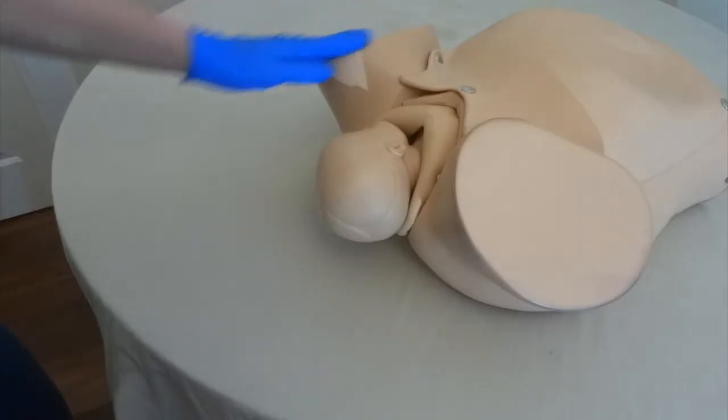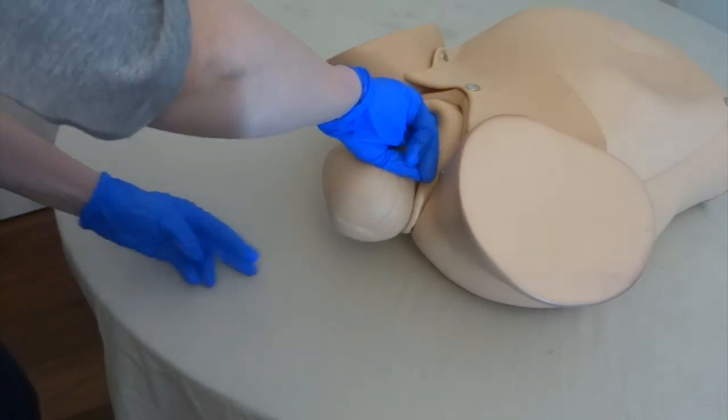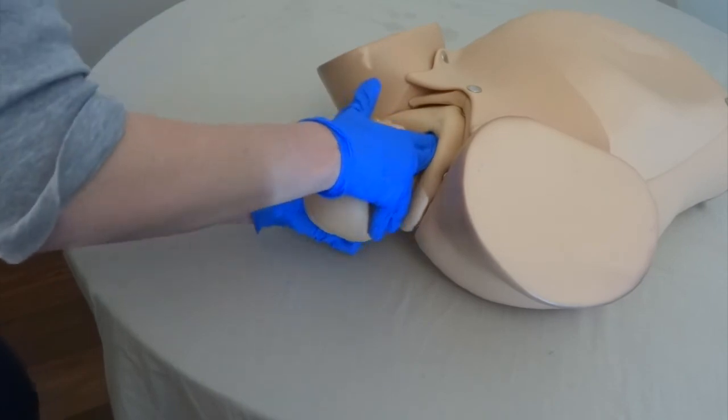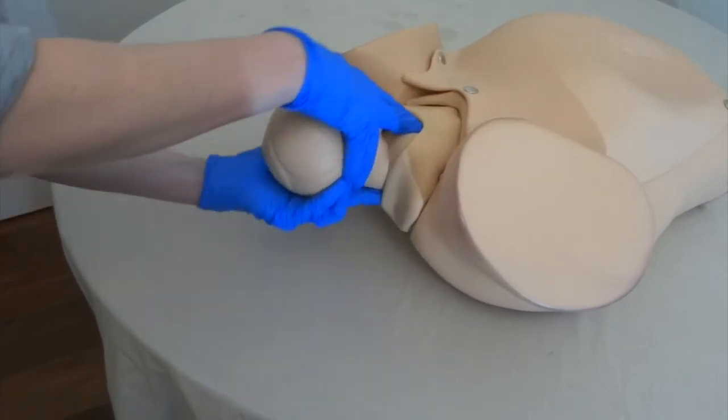Finally, we'll demonstrate the reverse Woods screw. The reverse Woods screw is the reverse of what we just saw. The first hand will be inserted to the anterior aspect of the anterior shoulder, and the second hand will be inserted to the posterior aspect of the posterior shoulder, and it is a reverse rotation of the child, hopefully disimpacting the shoulder from the pubic symphysis and delivering the shoulder.